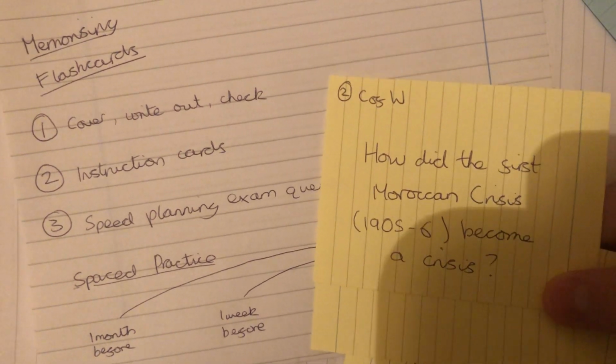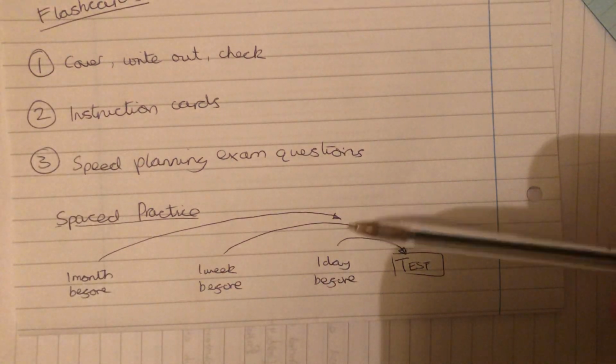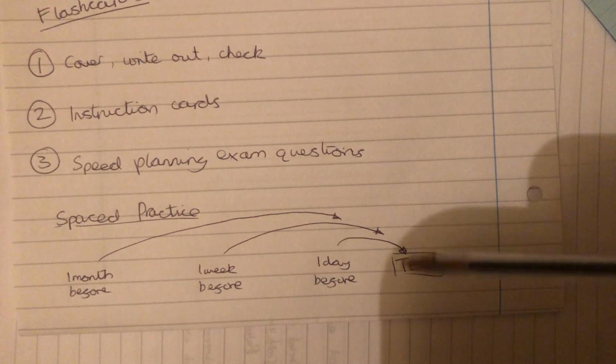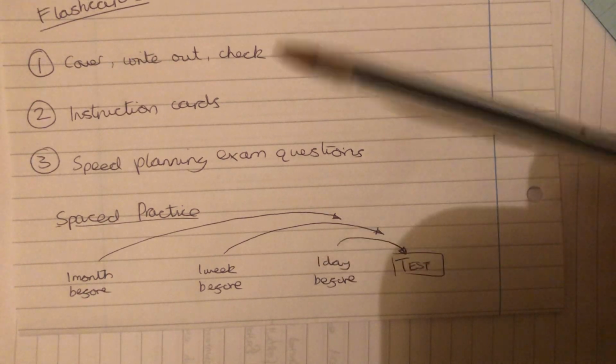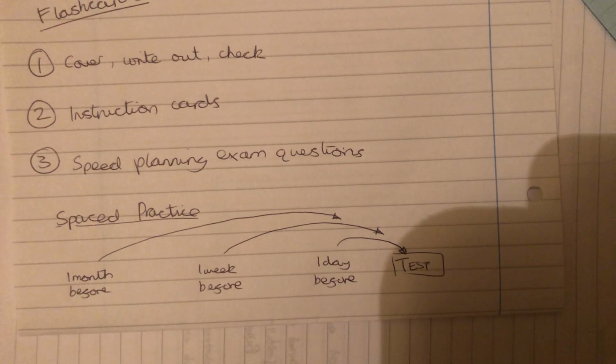It will just mean that later on down the line, it could be a year's time, 2 years time for the actual GCSEs, that you don't have to recreate them all, and it feels great. You've got all these lovely flashcards.